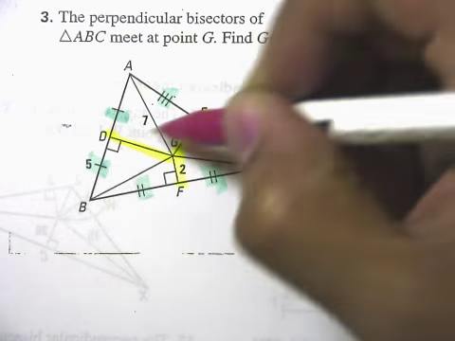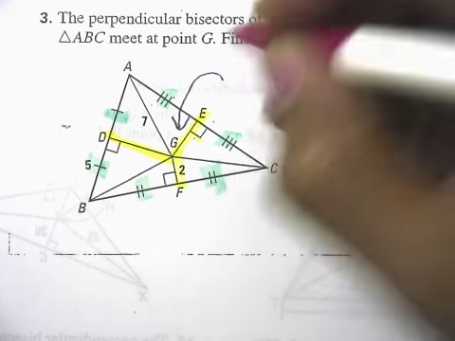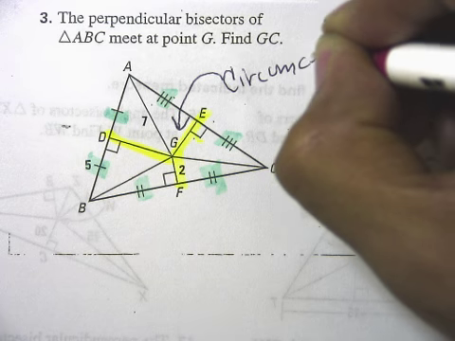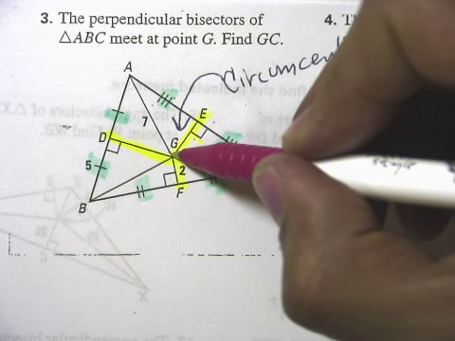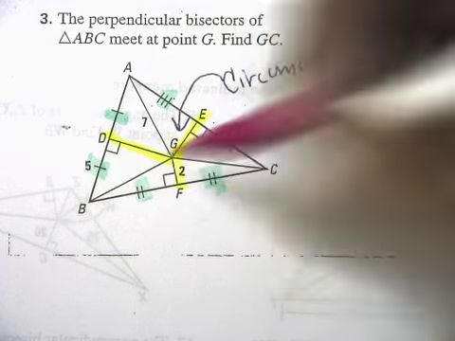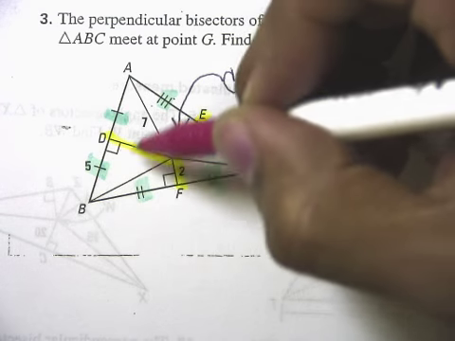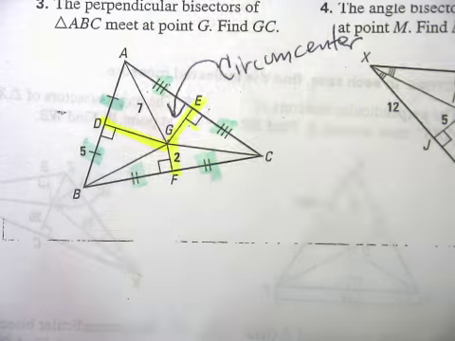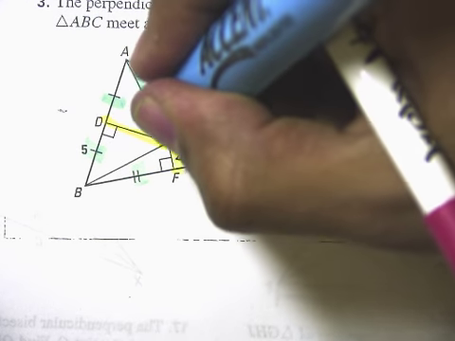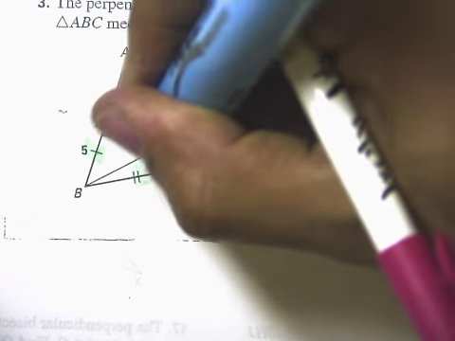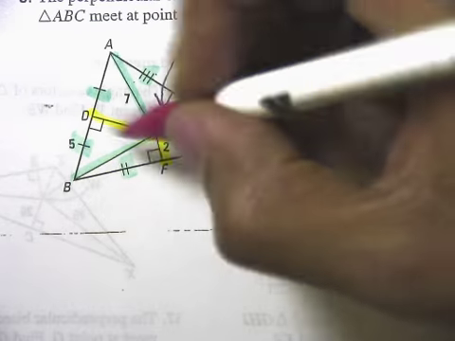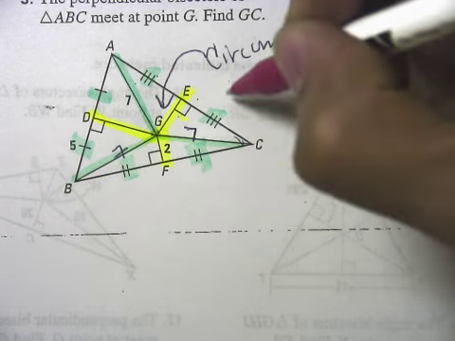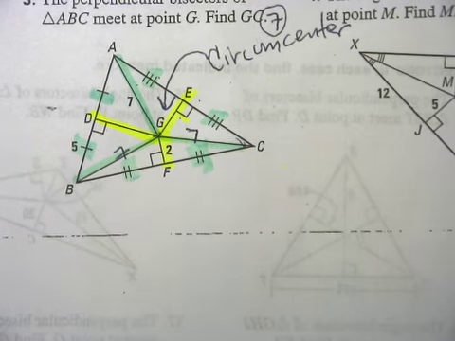Now, this dot right here, where all the perpendicular bisectors meet, is called the circumcenter. And I know that the circumcenter is the same distance from all of the vertices. The circumcenter, which is made by perpendicular bisectors, is the same distance from all the vertices. So I know that this segment and this segment are all the same. So if this is 7, this is 7, and this is also 7, which means that G to C is 7 units long.